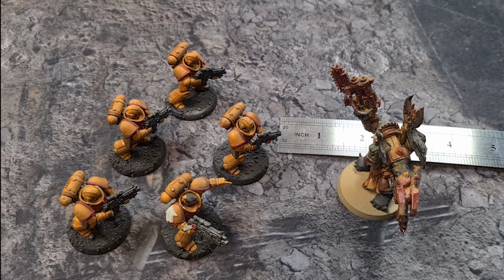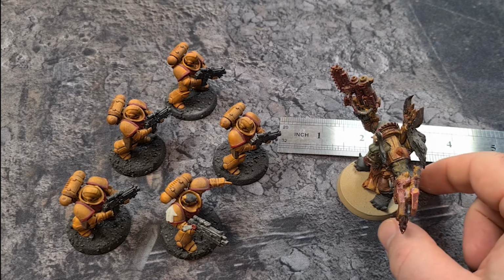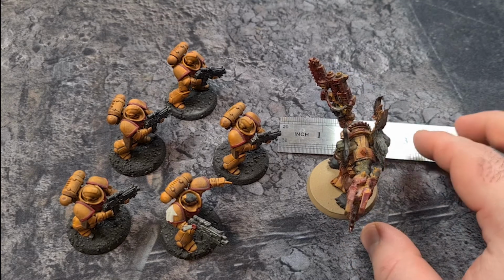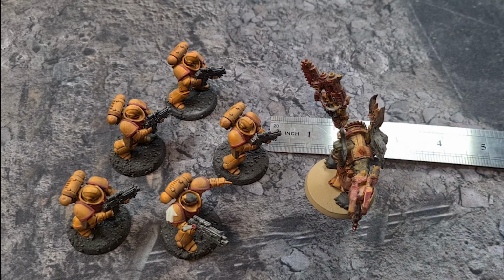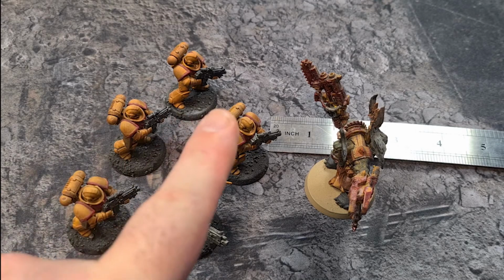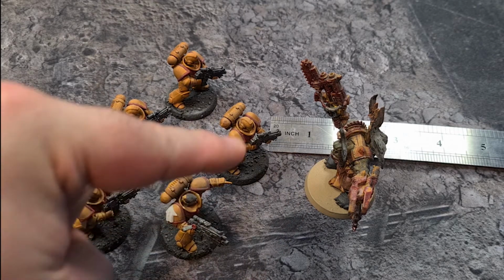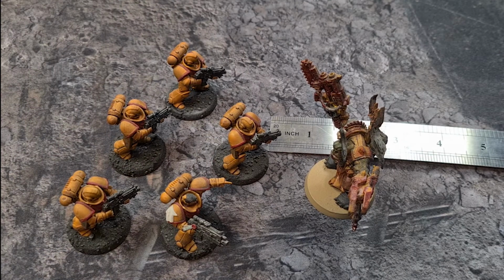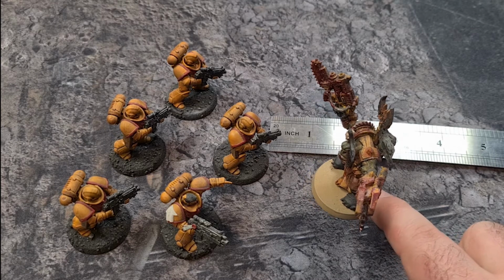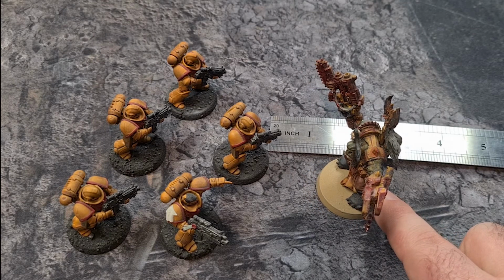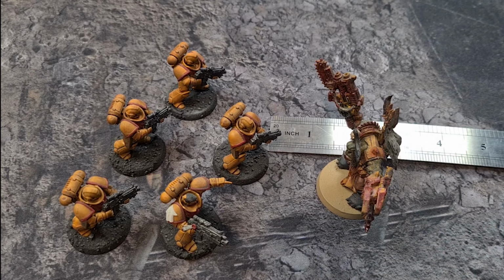So here, the Space Marines are over 1 inch away from the Orc War Boss. So they are not within engagement range. Now if I move that guy here, they are now within engagement range. And just because one model is within engagement range, that means the whole unit is now within engagement range. And this isn't allowed. So you need to remember that you need to be 1 inch or more away. And that will keep you outside of engagement range.